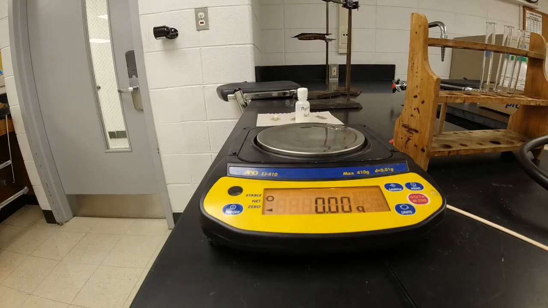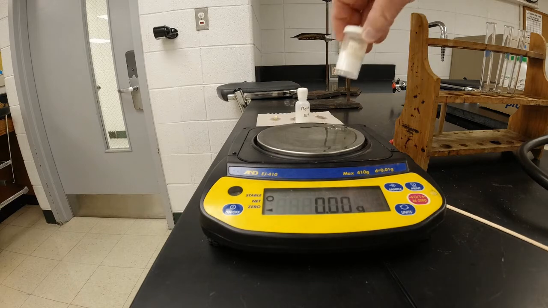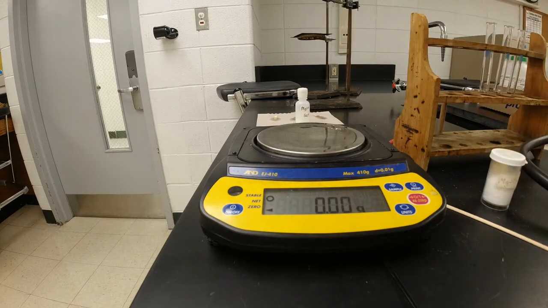All right, so we're back here. Part C. What we're going to do is use the laboratory balance here, and we're going to measure out 1 gram samples of magnesium sulfate. That would be that stuff. 1 gram sample of calcium sulfate, and 1 gram sample of barium sulfate.